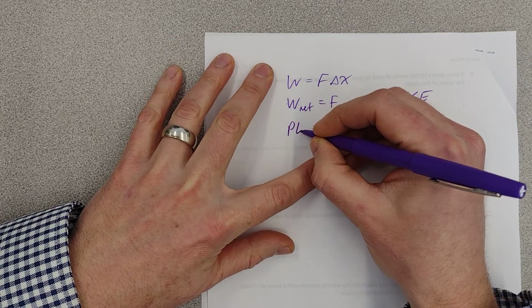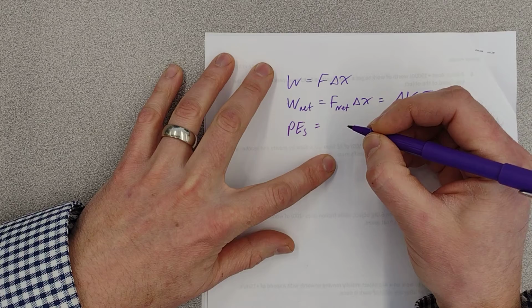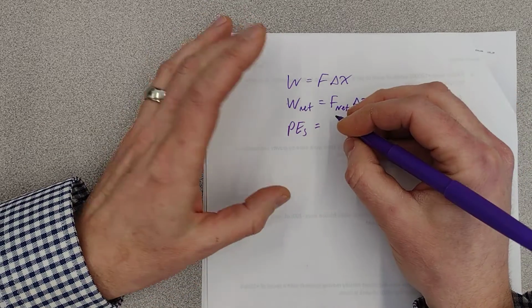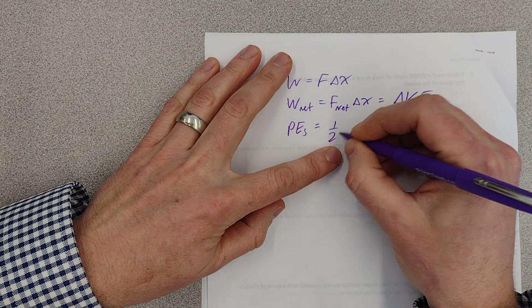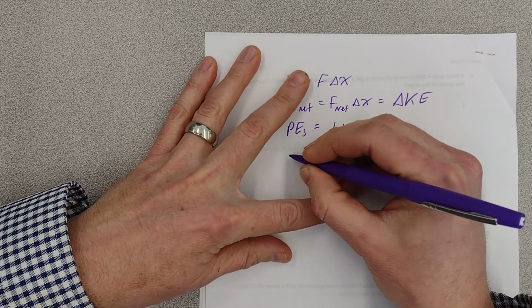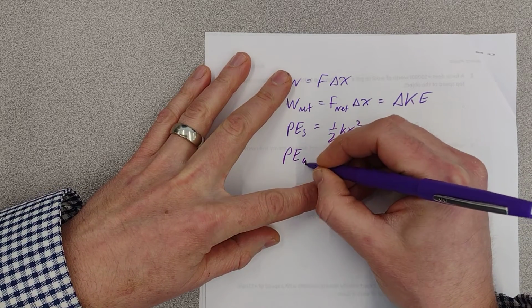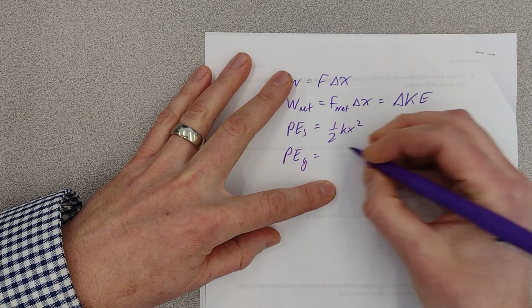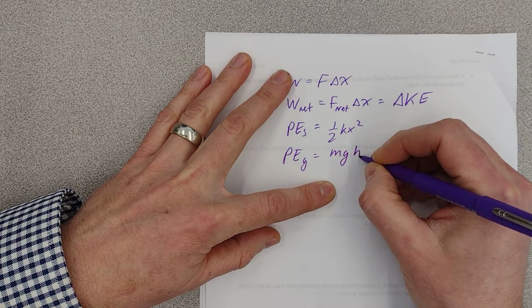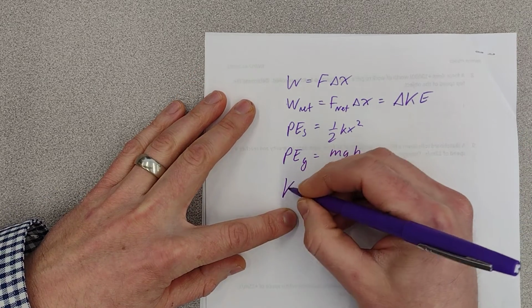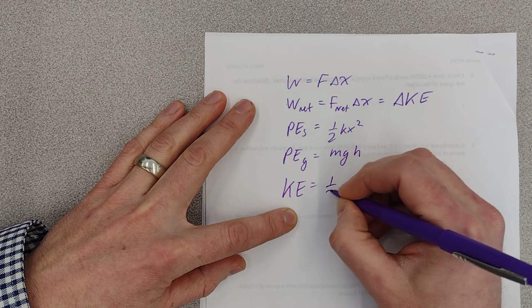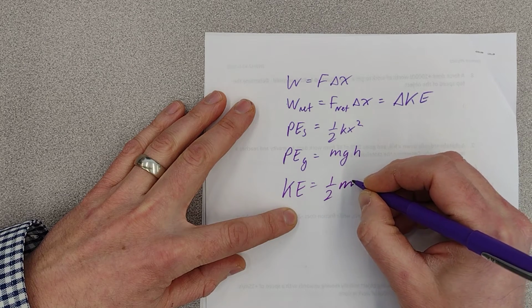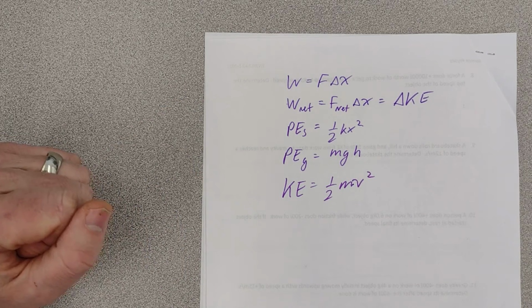We have the potential energy stored in an object from a spring, which is 1/2 kx squared. I have potential energy stored in an object when lifted off the ground is mgh. And we have the kinetic energy of something while it is moving is 1/2 mv squared.